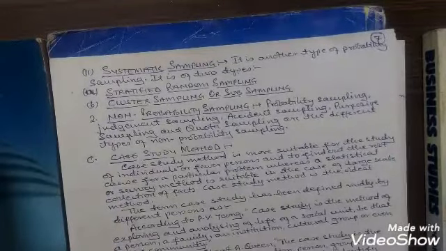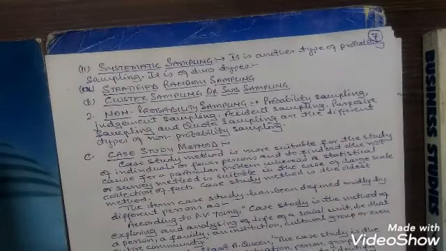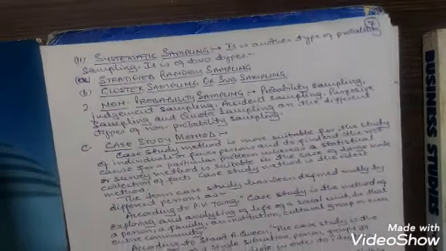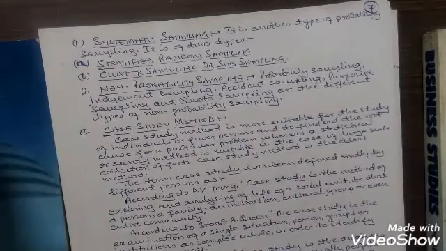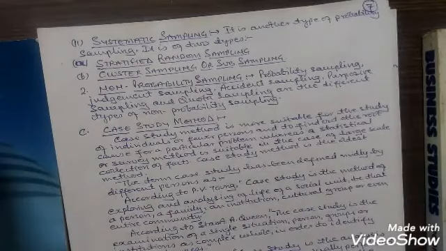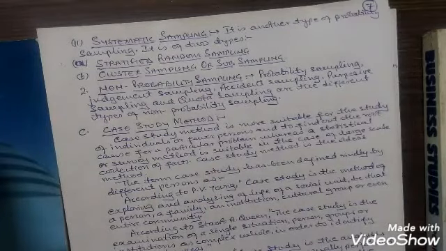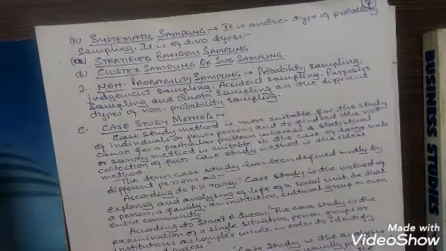Then systematic sampling is another type of probability sampling. It is of two types: number 1, stratified random sampling, and number 2, cluster sampling or subsampling. Then the second type is non-probability sampling. Judgment sampling, accident sampling, purposive sampling and quota sampling are the different types of non-probability sampling.